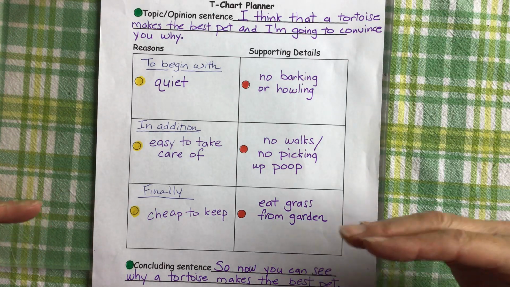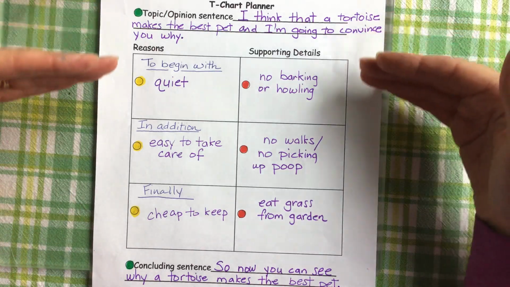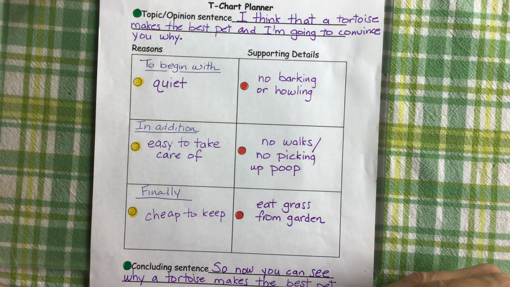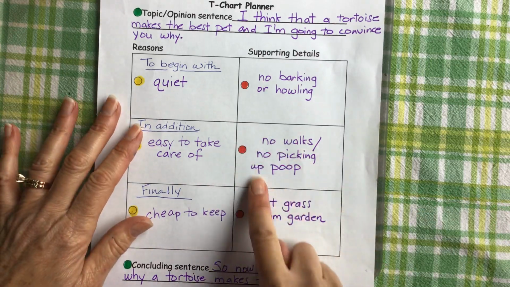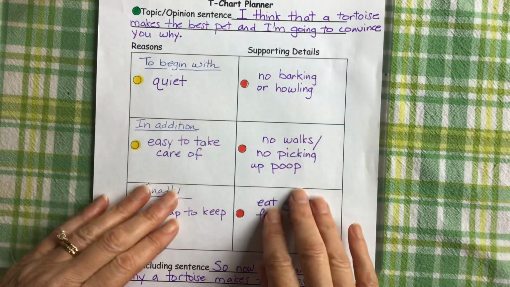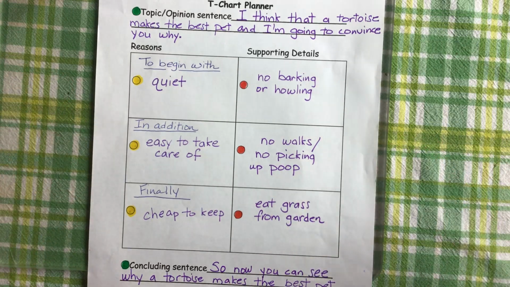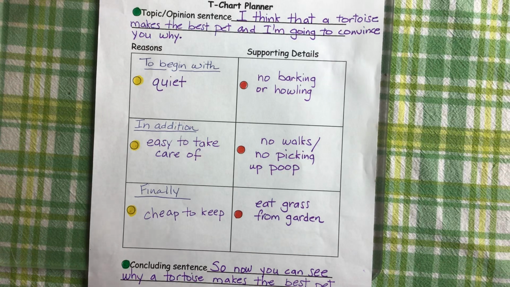And by doing this next step, which is talking out your paragraph, now our brain is getting information not just from our eyes looking at the words on the paper, but now it's going to get information from our ears, from hearing us say our paragraph out loud. And it's a very, very important step.